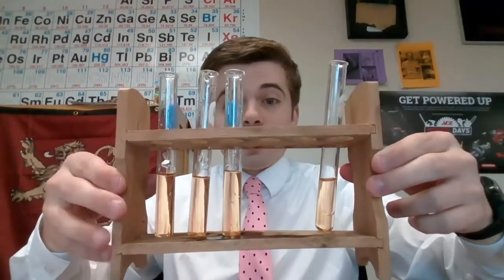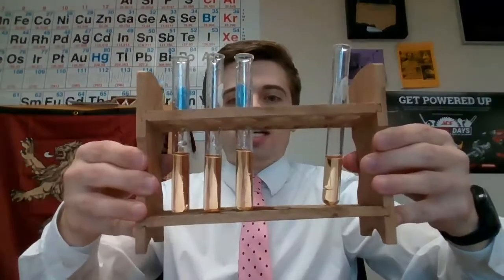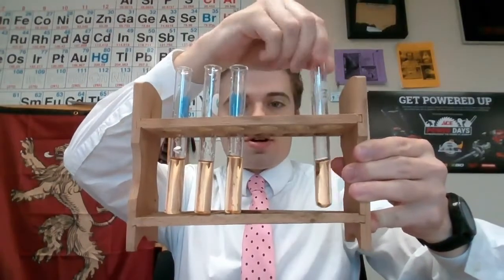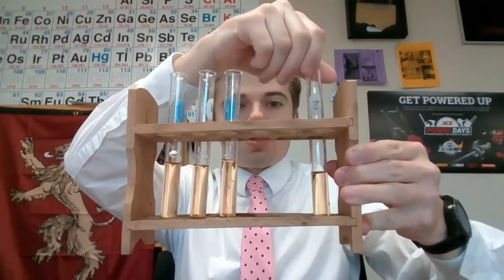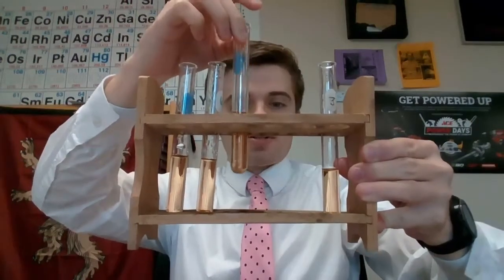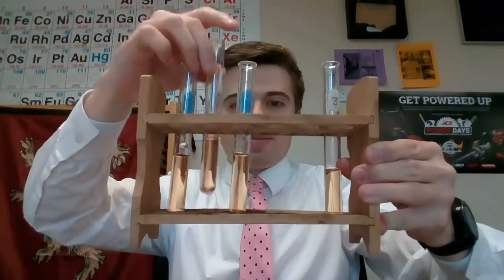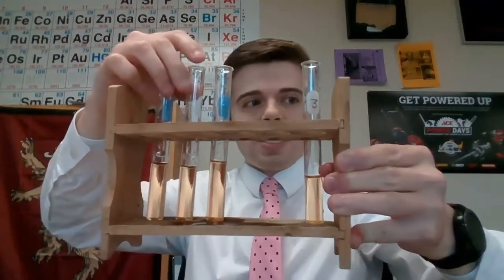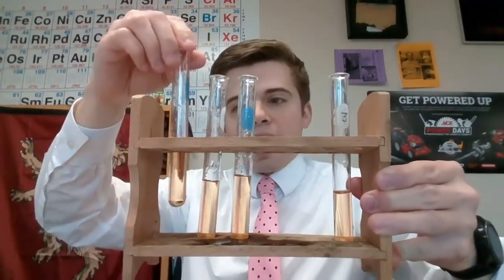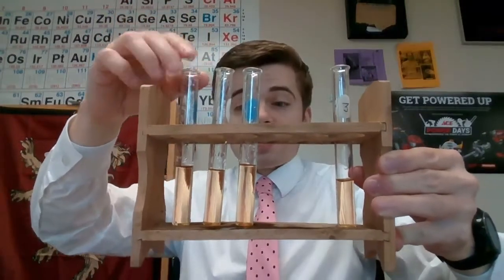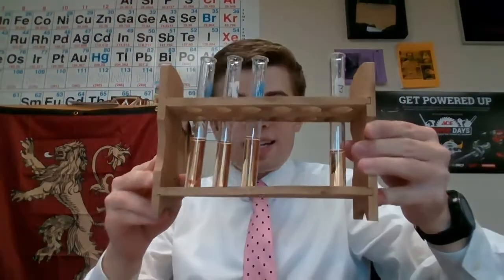So you can see they're pretty much all the same color right now because they're all the same solution. And the way this is going to work is we're going to use this guy here as our control test tube. So we're going to compare everything to this test tube, and then we're going to add some iron 3 chloride to this test tube, add some of the potassium thiocyanate to this one, which is the KSCN, and then we're going to add just a little crystal of potassium chloride to this test tube. We're going to see what exactly happens.